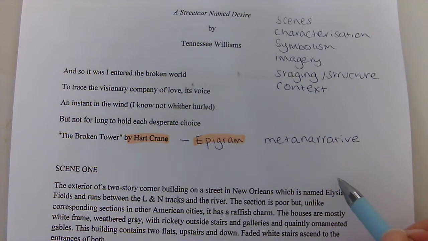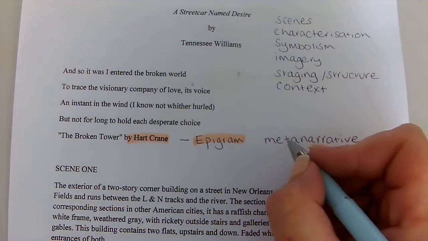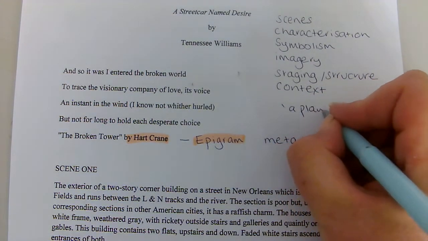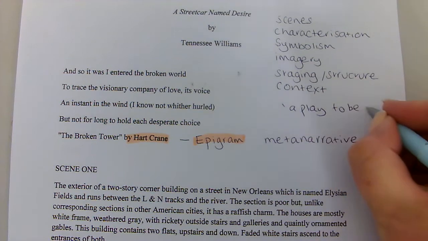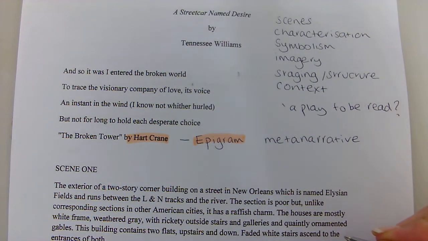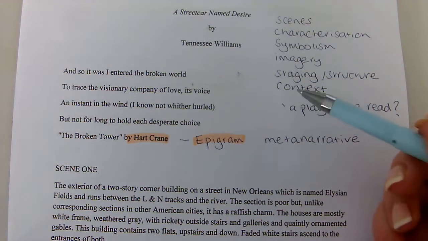And you might want to think about, with Streetcar, one of the interesting things about it that you could bring into your response, is it a play that's meant to be read as well as watched on stage? And you might want to think about what the implications of that are for readers rather than audience members. Let's have a quick look at the epigram.